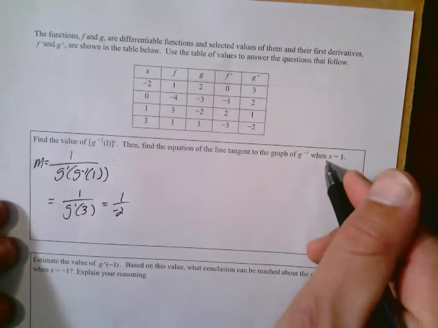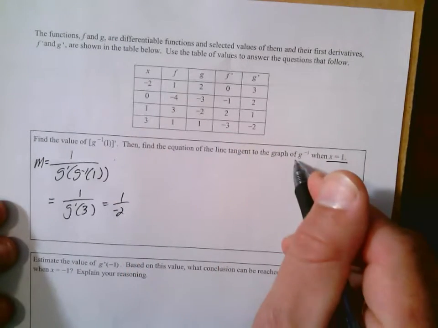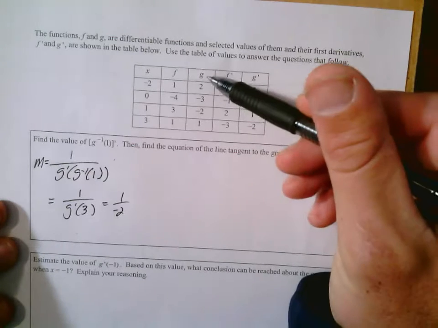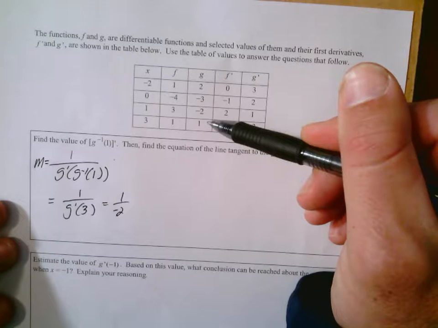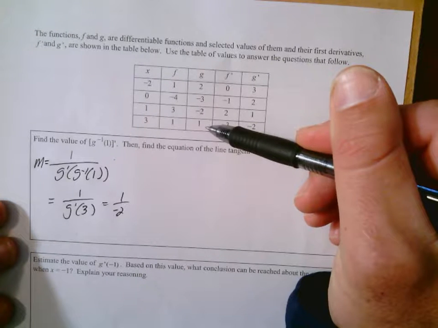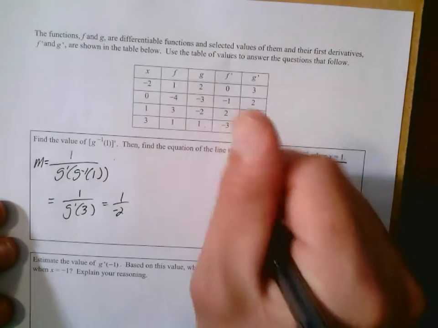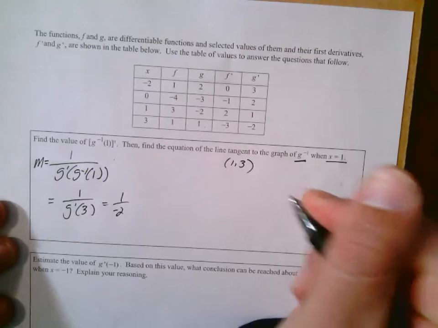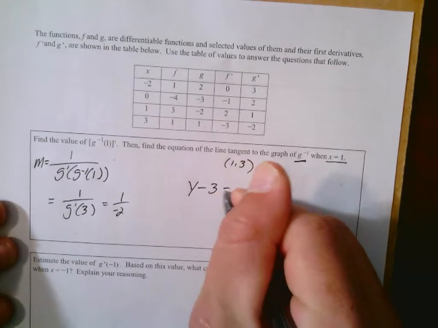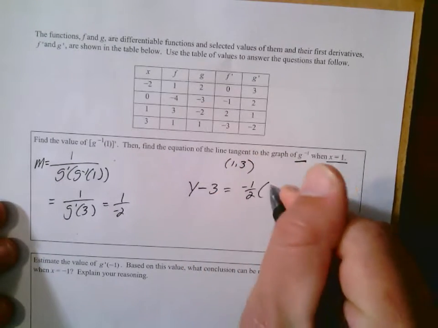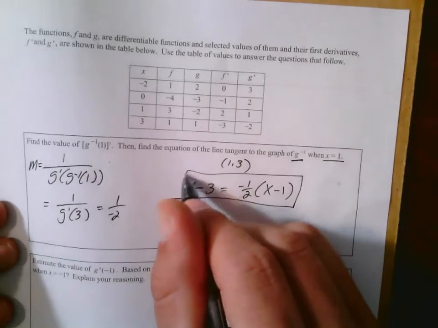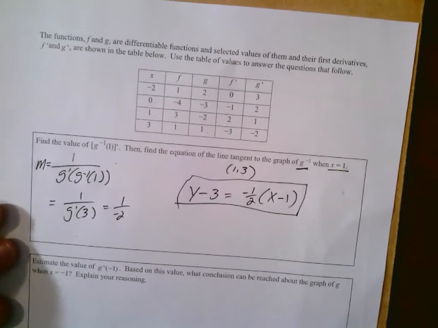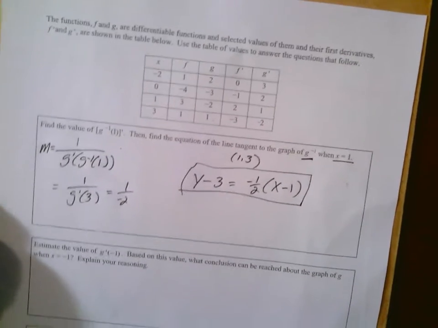So now when x equals 1, of g of x, I go to the range of g and I find 1. So this means it is the domain of g prime of x. There's where I made my mistake in class. So the point (1, 3) will be our x and y points. So y minus 3 equals -1/2 (x minus 1). So it's actually easier. That makes a little bit more sense than my crazy method I screwed up on in class.